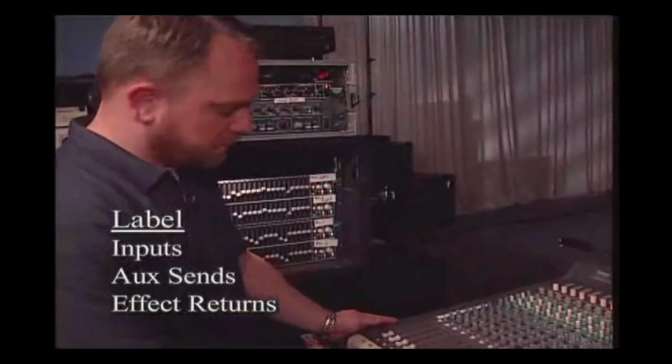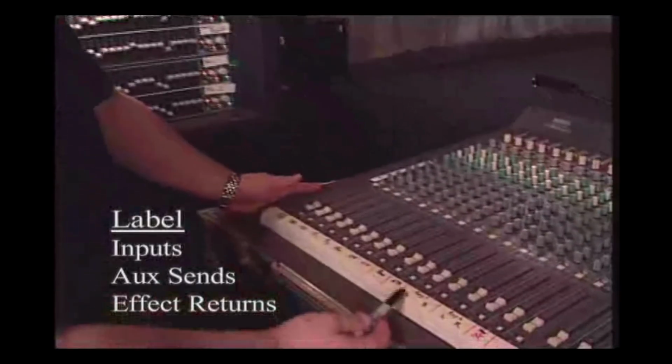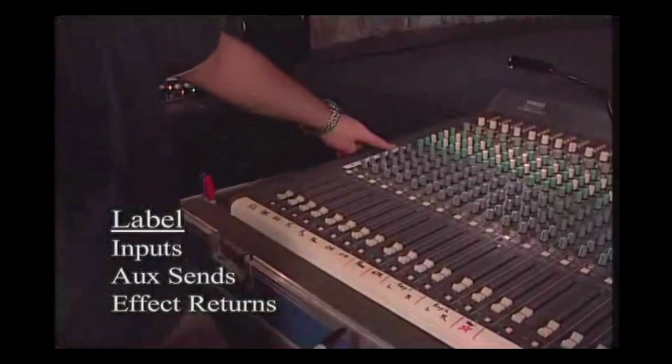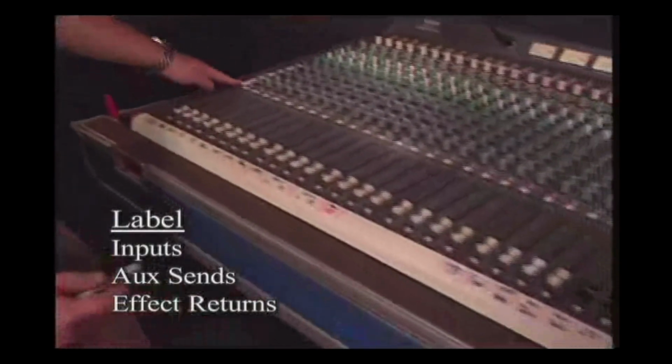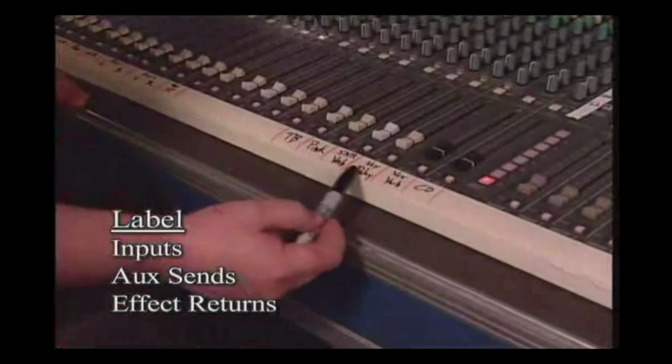Dave, as far as setting up the inputs on the mixer, do you group the instruments or label things in a certain way? Yes, I label everything. I use tape and a Sharpie to mark all my inputs, my aux sends, and my effect returns.